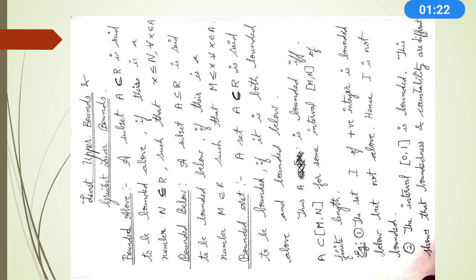And a set A is said to be bounded if it is both bounded above and bounded below. If it is both bounded above and below, then I can say it is a bounded set. Always a closed interval m comma n will be a bounded set. Okay, we'll see some examples.